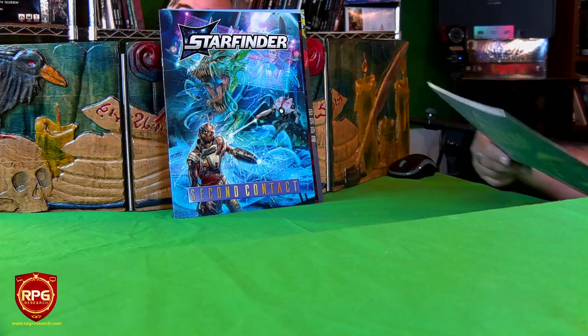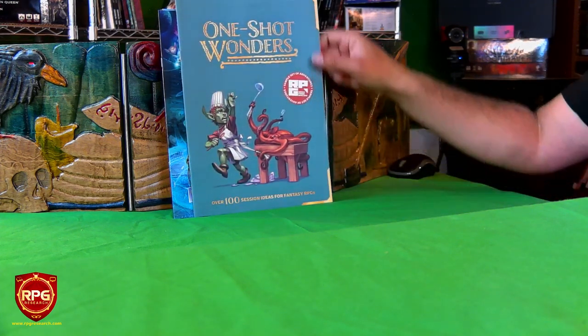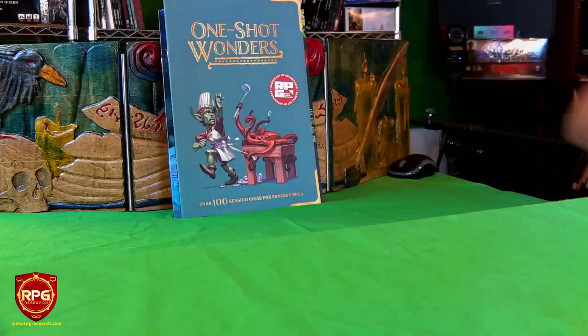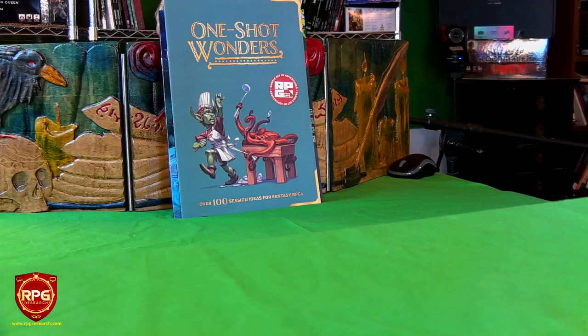Okay, cool. One-Shot Wonders. Now, this is just a whole bunch of short stories that can be run in a single session. That's the idea there. Now, there is a company that we do unboxings for that does One-Shot Wonders, but they are separate, and it is Dungeon in a Box.